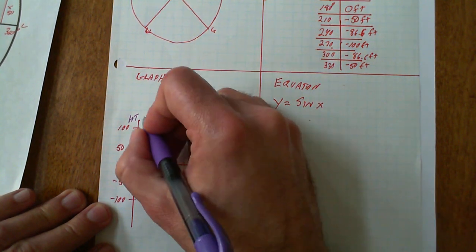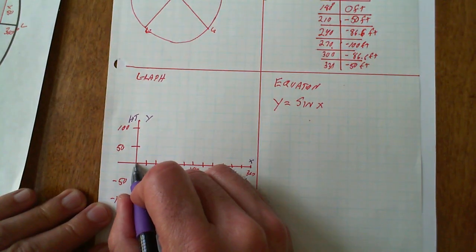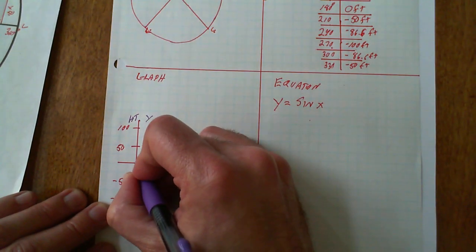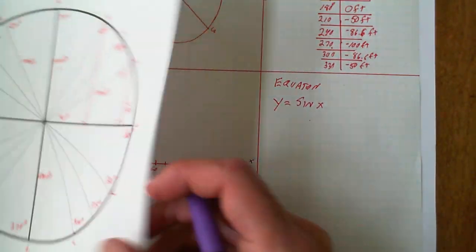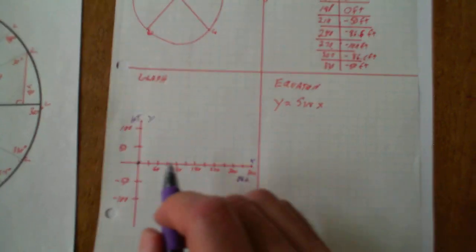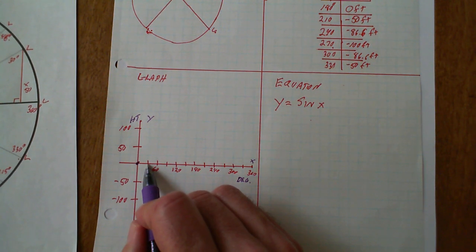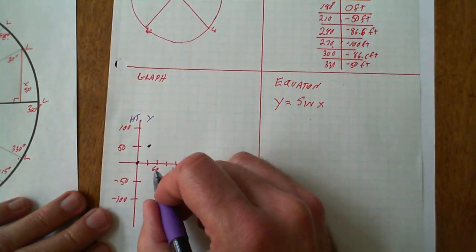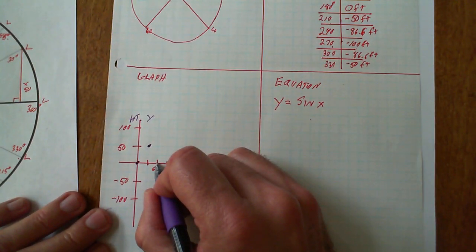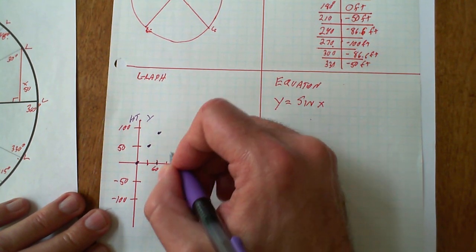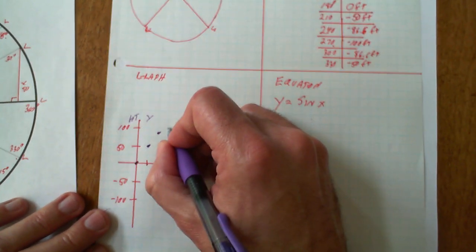Okay, this is my x and my y axis. So at 0 degrees, how high are you? At 0 degrees, we are 0 feet high, right? Look at our little picture here. 0 degrees, 0 feet high. At 30 degrees, how high are we? Well, at 30 degrees, we are 50 feet. At 60 degrees, how high are we? Well, we are 86.6 feet. At 90 degrees, we're at 100 feet.